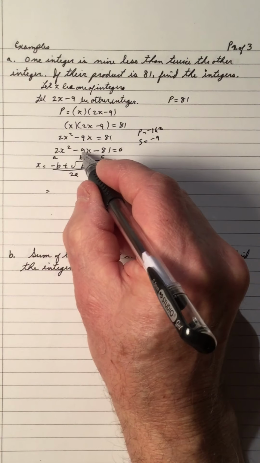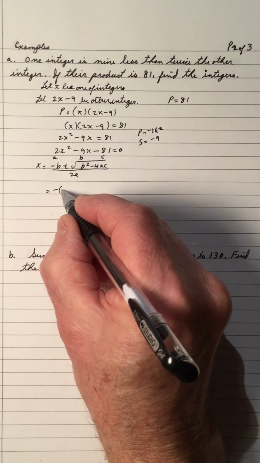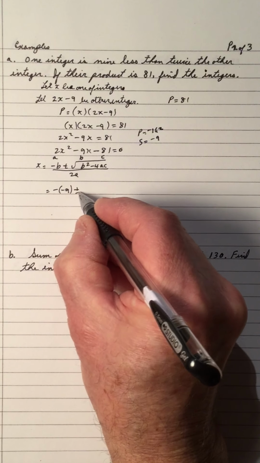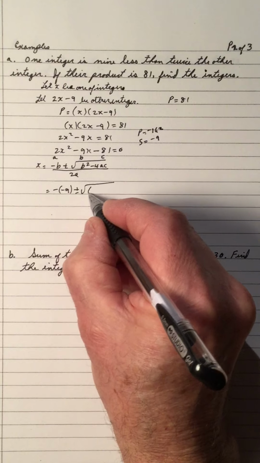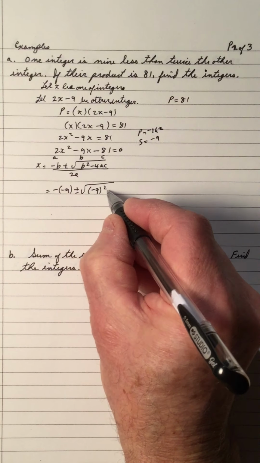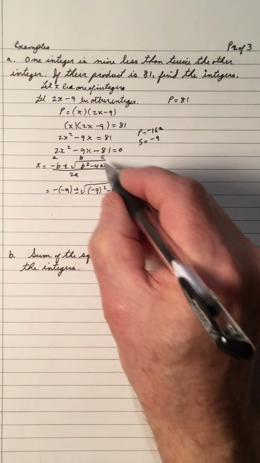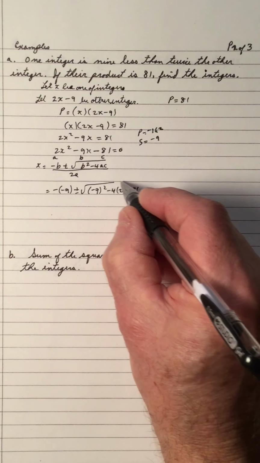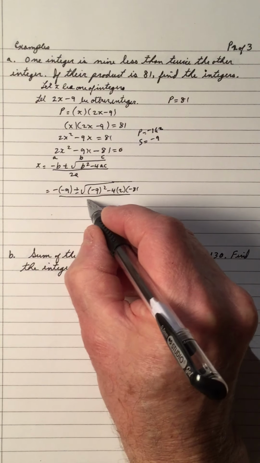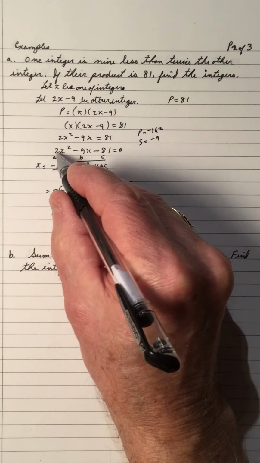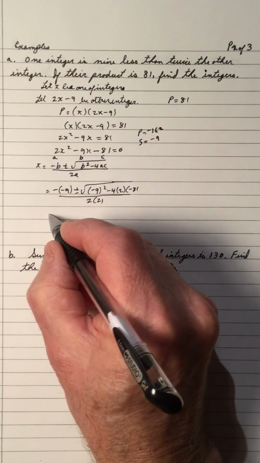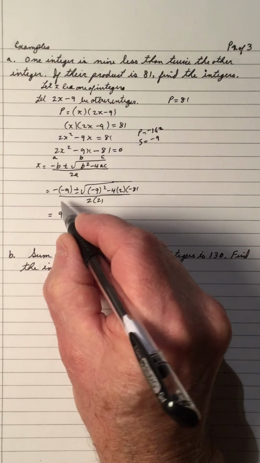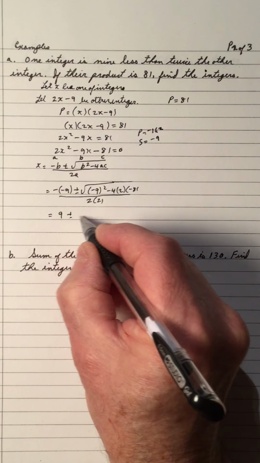And b is negative 9, so it's the negative of a negative 9, plus or minus the square root of negative 9 squared minus 4 times a, which is 2, times c, which is negative 81, all over 2 times a, which is 2 times 2. So that gives me a 9, since the negative of a negative is positive.